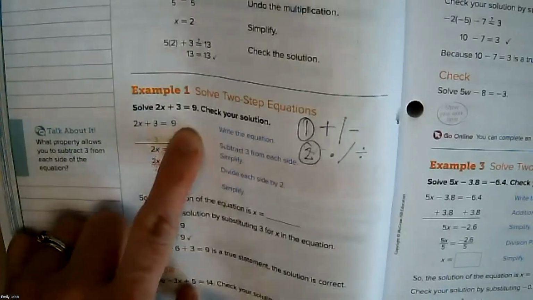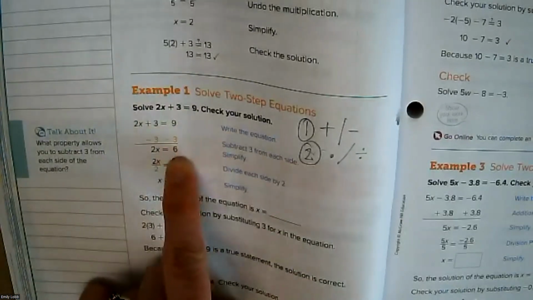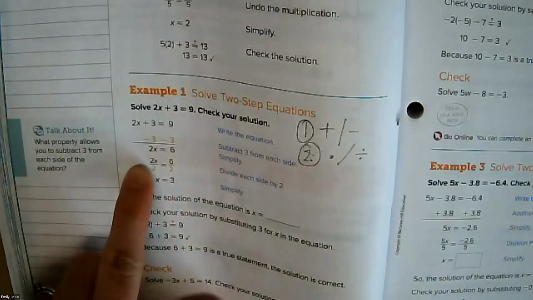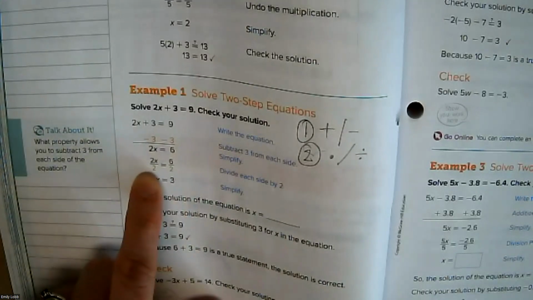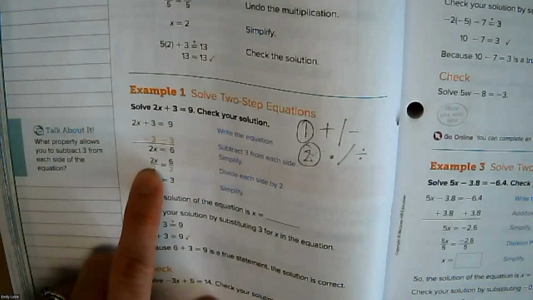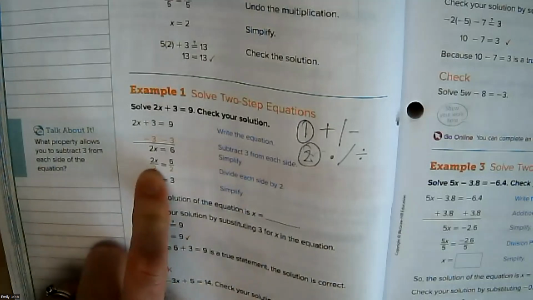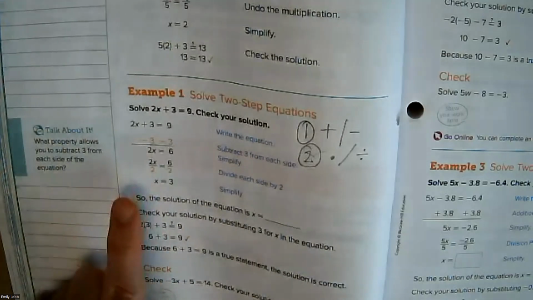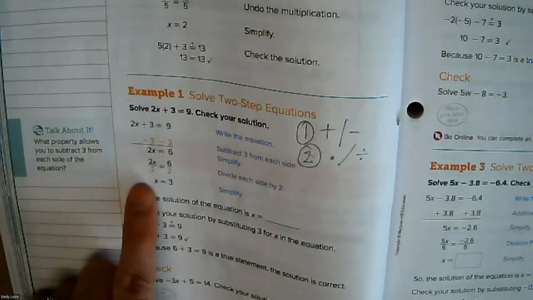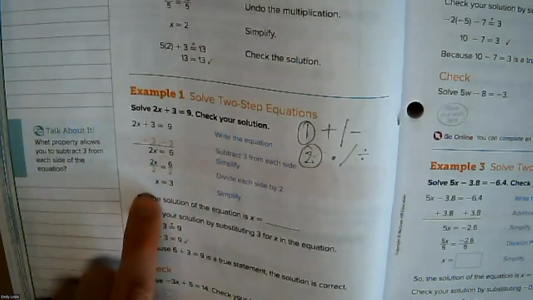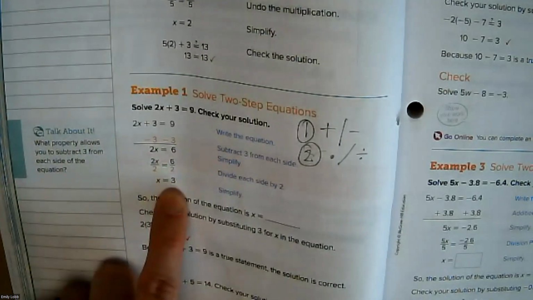Then we just have 2x equals, what's 9 minus 3? 6. So we have to undo multiplying by 2. Remember, big kids are going to show dividing with a fraction bar, please. So you're going to divide both sides by 2. 6 divided by 2 is 3.